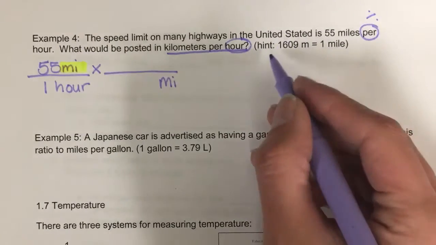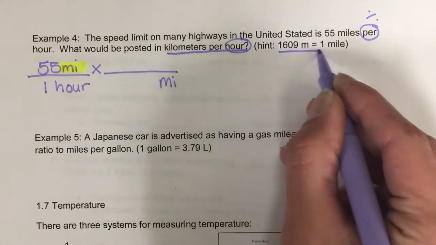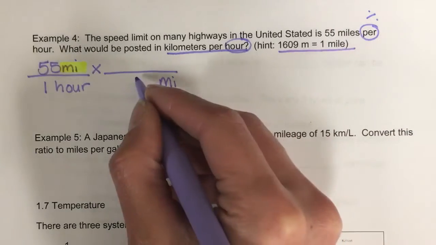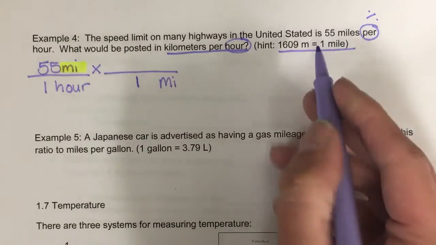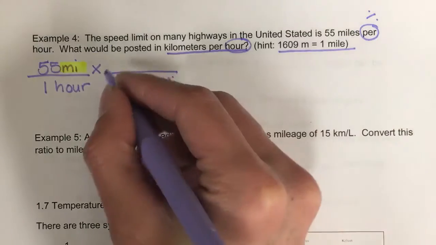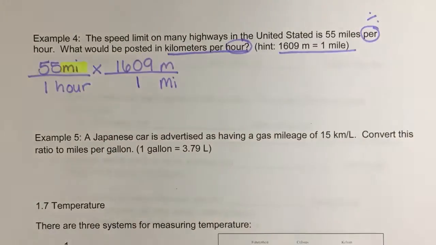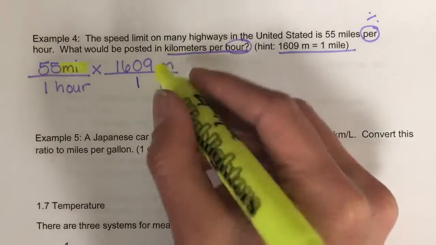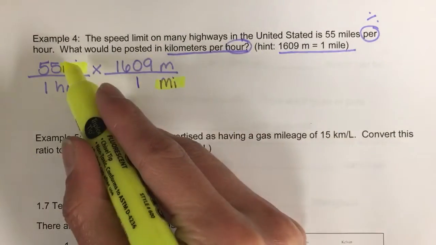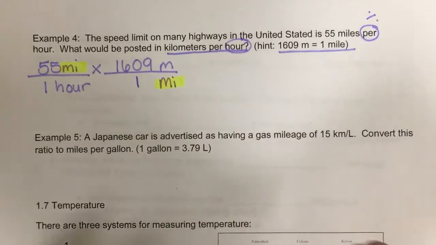Well, if I look over here, they tell me 1 mile, so I put 1 by mile, is equal to 1609 meters. So step 1, I change miles into meters.